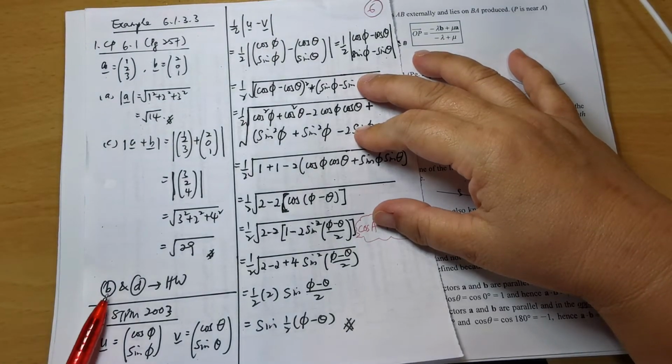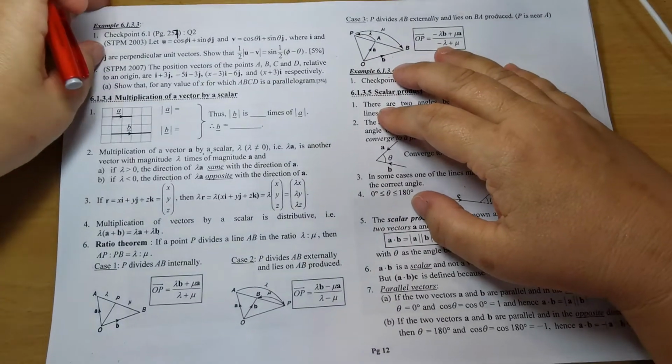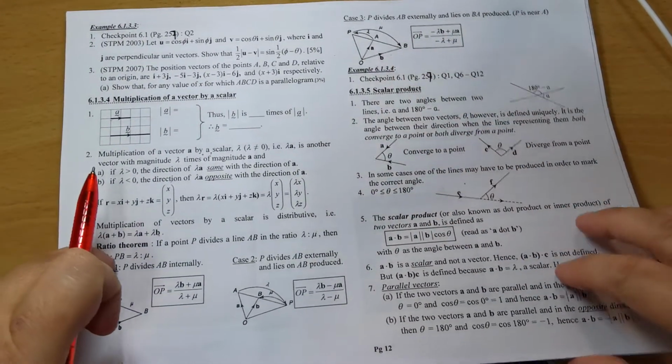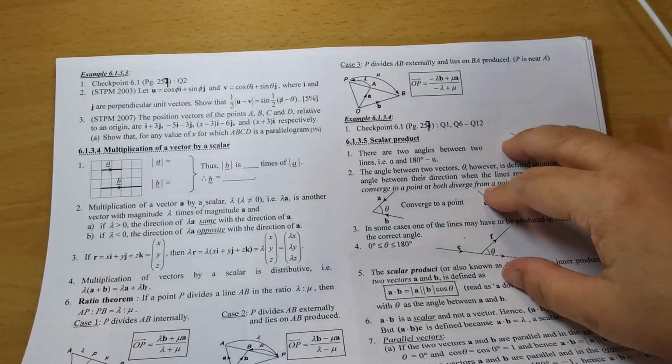Alright, so please do your B and D. I want you to do B and D as homework. Alright, so next will be two partial questions. You see how they can ask related to this part, or subtraction and addition.